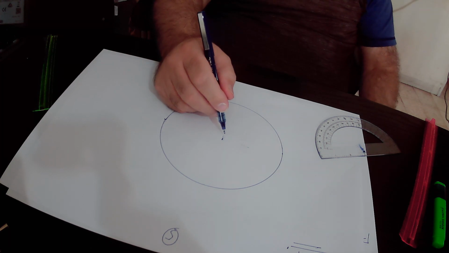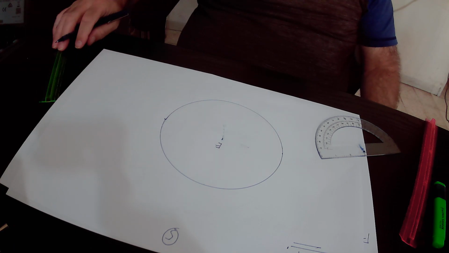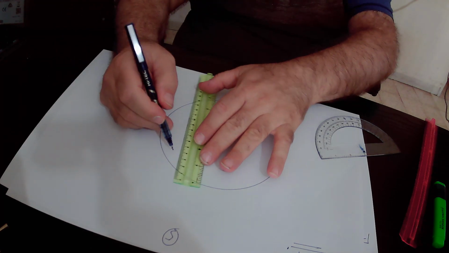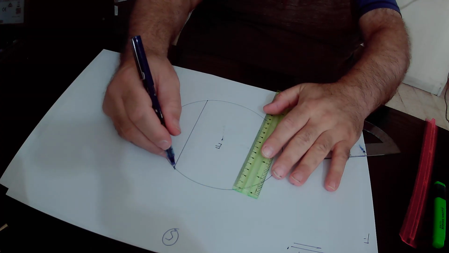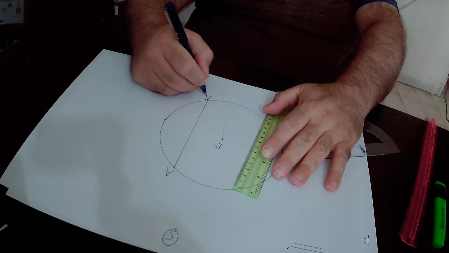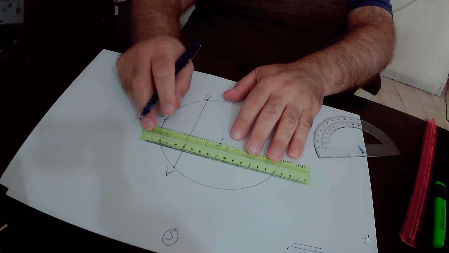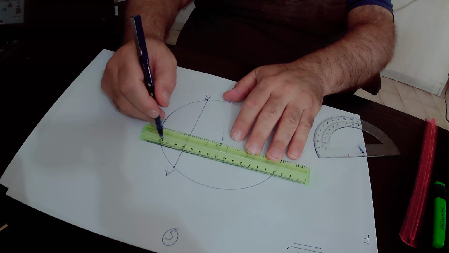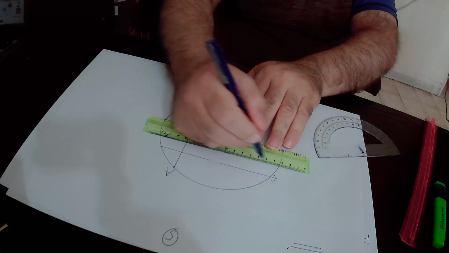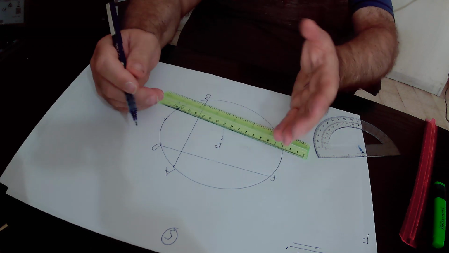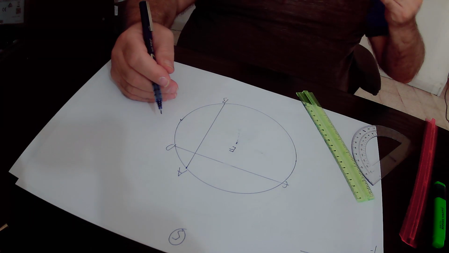We define the center of this circle as point E. So we have chord AB that intersects with chord CD at point O. In other words, chord AB is perpendicular to chord CD.